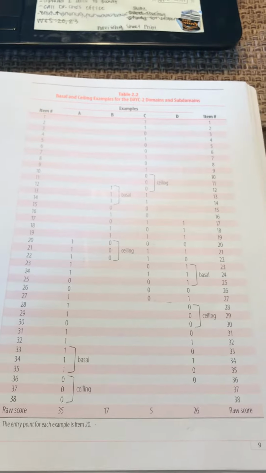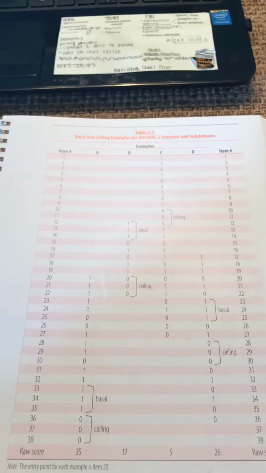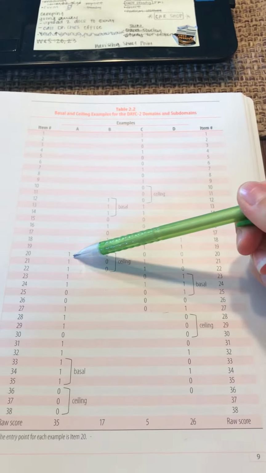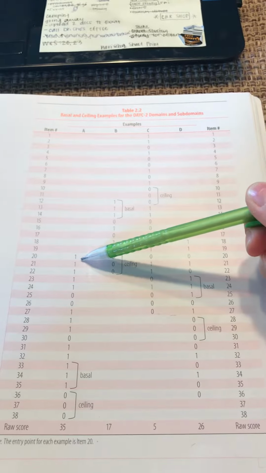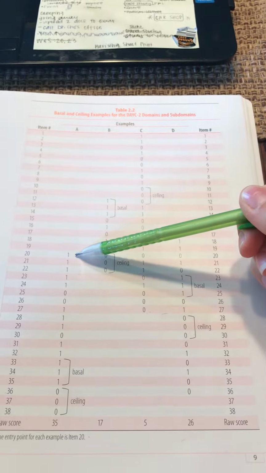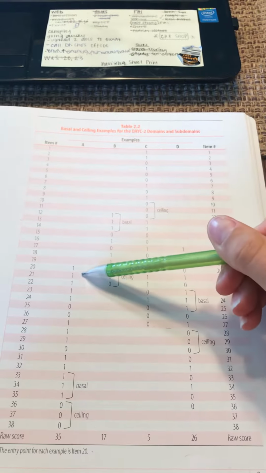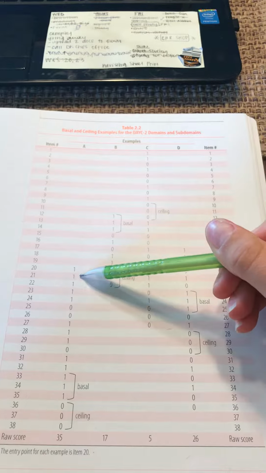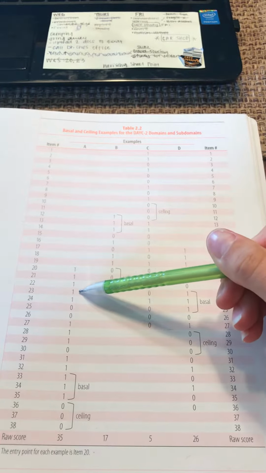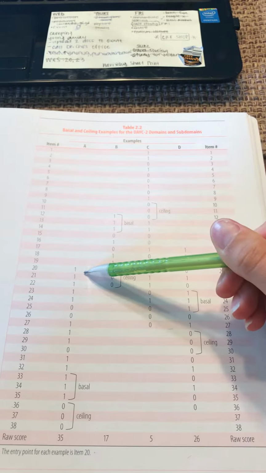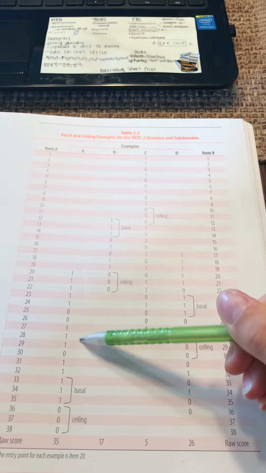Okay, so the assessment gave us a couple of examples that can help us figure out how to score this assessment. So looking at example A, we see that the entry point was item number 20, and that would have been based on the chronological age of the client. So looking at this, we see that the client received consecutive ones at the beginning of the assessment. So the administrator continued the assessment.